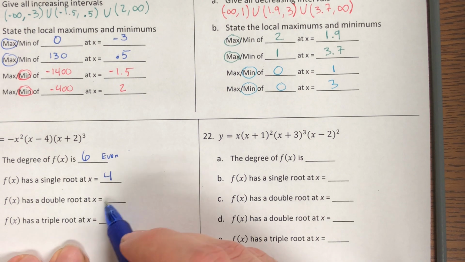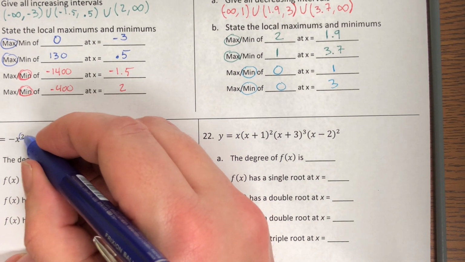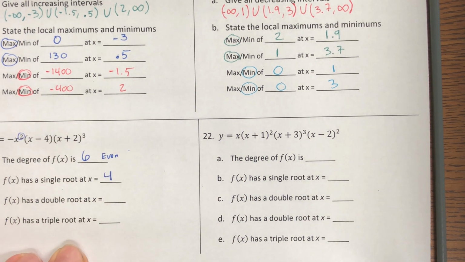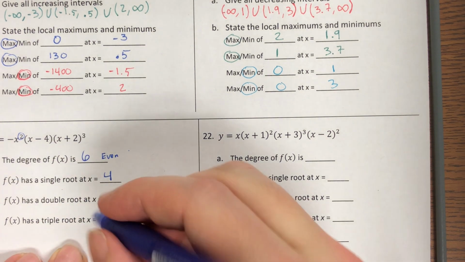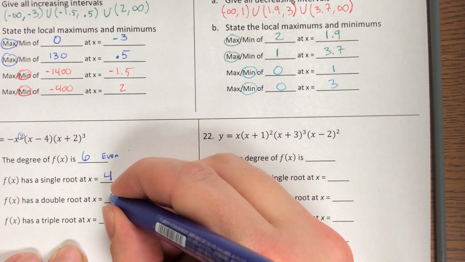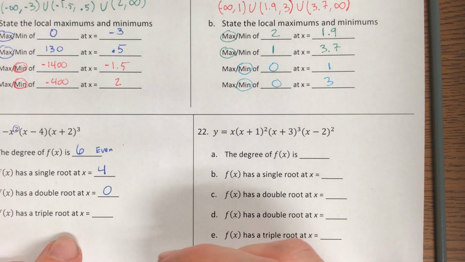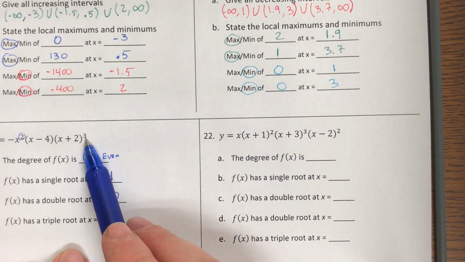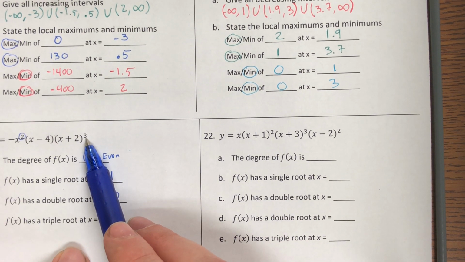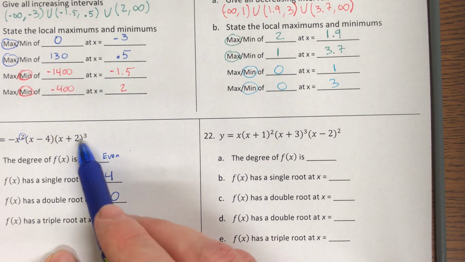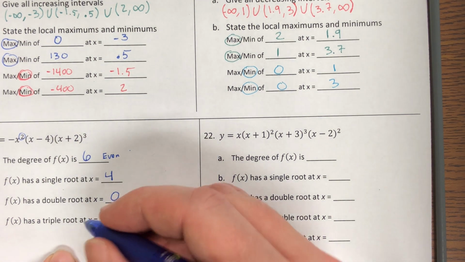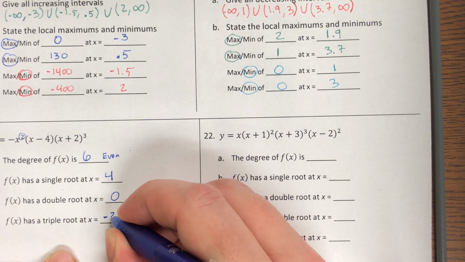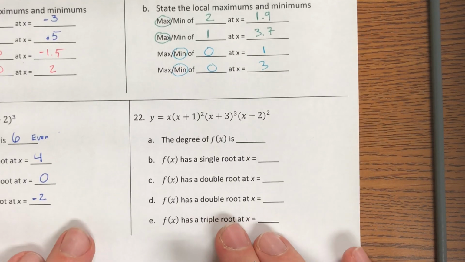I have a double root at, well, here is where I have an exponent of 2. If I have x alone, that root is at 0. And I have a triple root, an exponent of 3 here on this factor, x plus 2, give me a triple root at negative 2.